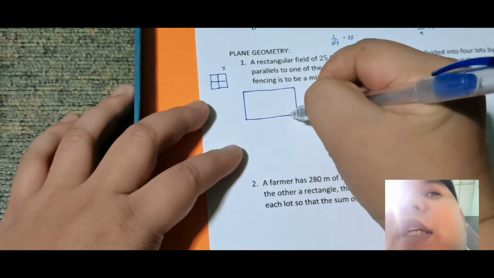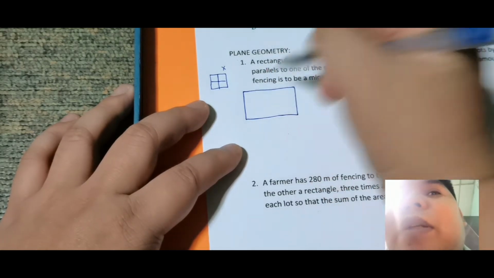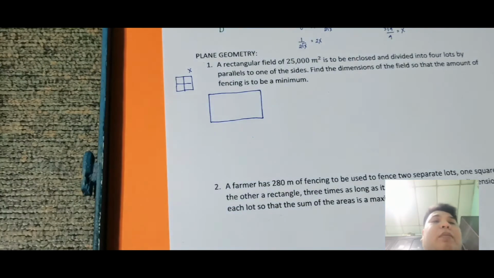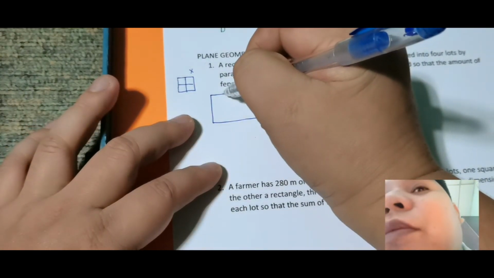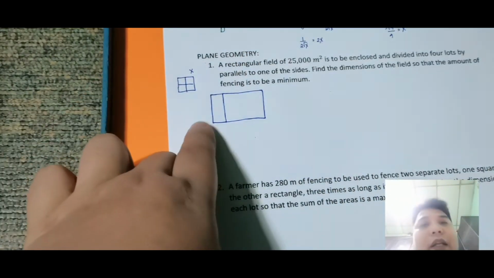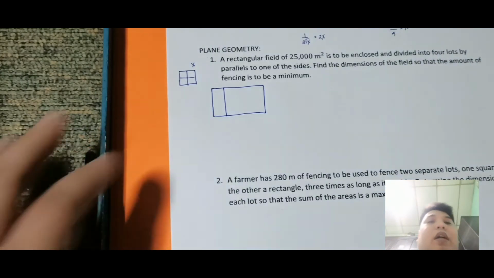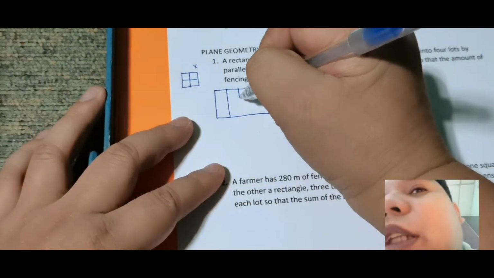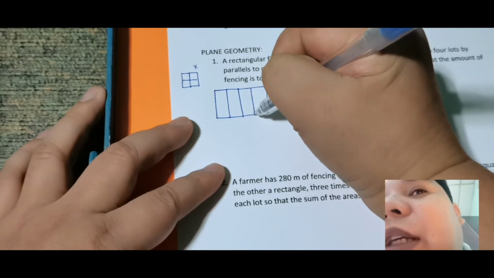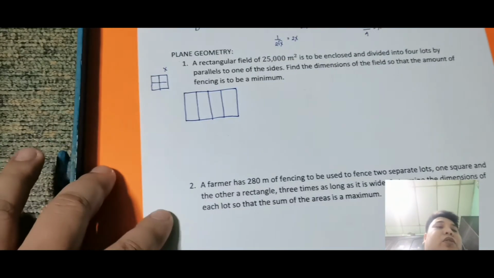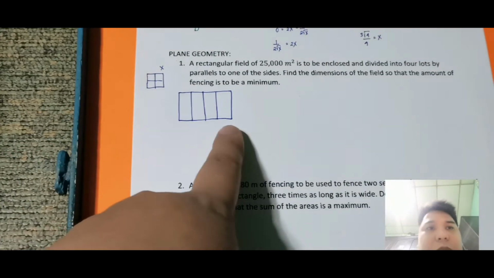Okay, so sabi, dinivide siya. Then kung i-divide ko siya, syempre somewhere dito. Okay, so parallel siya doon. Tapos ganito. Pag dinivide natin siya, dapat from the very beginning, alam natin na equal yung lahat ng division. So, sir, bakit po equal yung pagkakadivide mo?